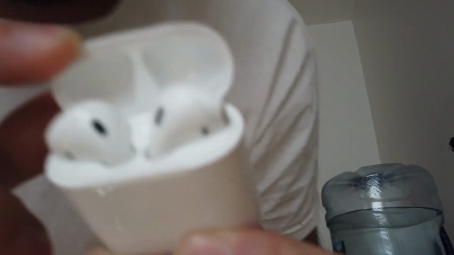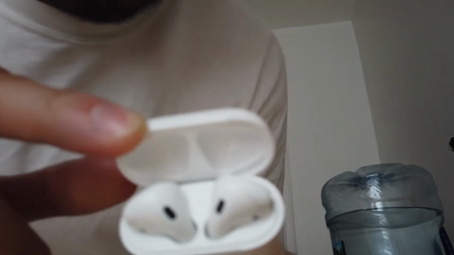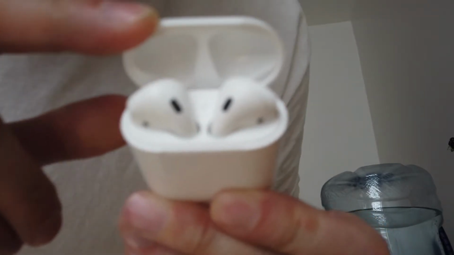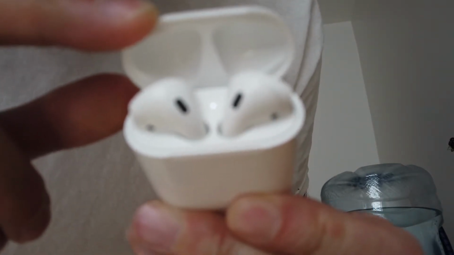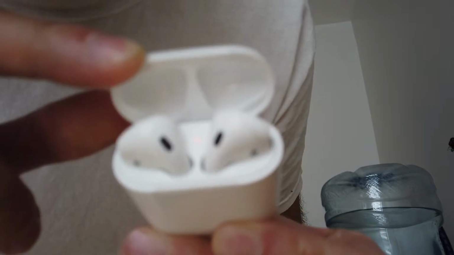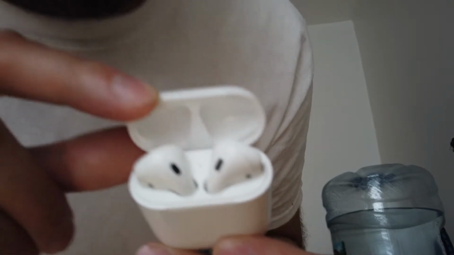So this will take about a total of like 15 seconds. See that? And then let go. And then your AirPods are completely reset. And that typically corrects a lot of issues with the left or right AirPod losing audio connection. And also if you see any issues where the left or the right AirPod tends to lose a charge faster from the other.